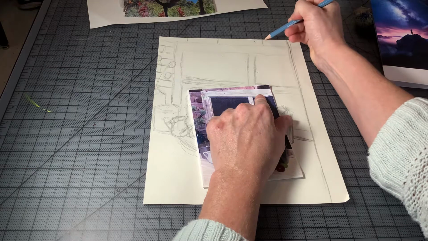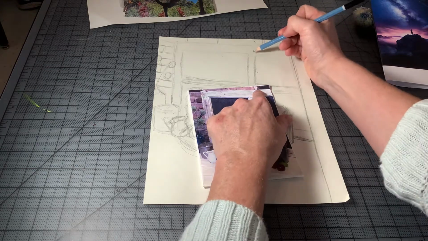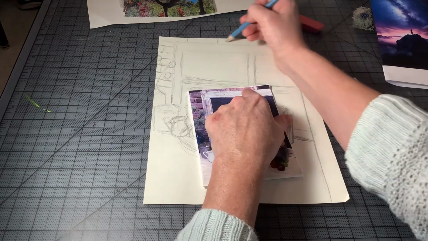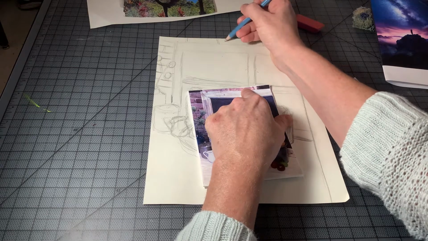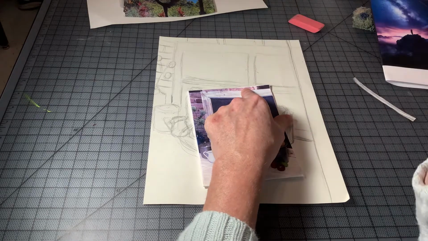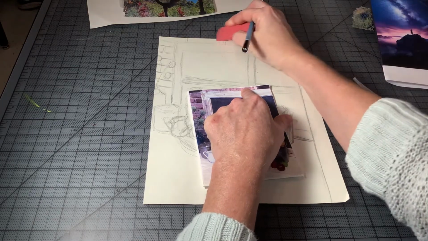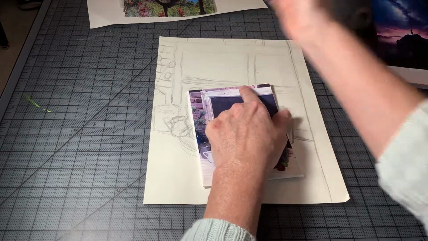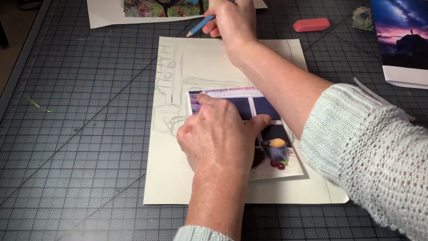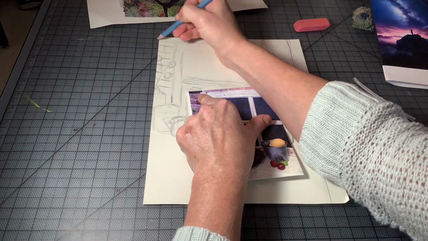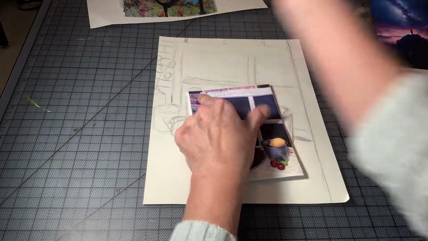I'm going to go back and redraw. I see on this little area here that I went a little too far over with that brick. I started drawing what was in my mind and not what was on the paper. Okay, that's really going to be the key to understanding how to draw accurately.